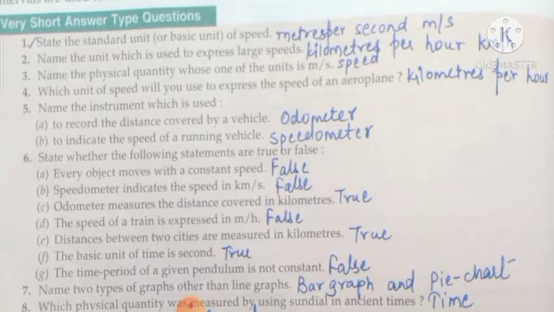Then third one is name the physical quantity whose one of the units is meter per second. Answer is speed, okay. Then fourth one, which unit of speed will you use to express the speed of an aeroplane, okay. So answer is kilometers per hour. The speed of train, bus and aeroplane can be measured in kilometers per hour, okay.